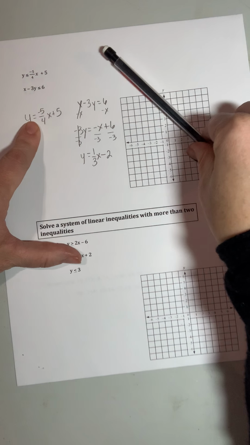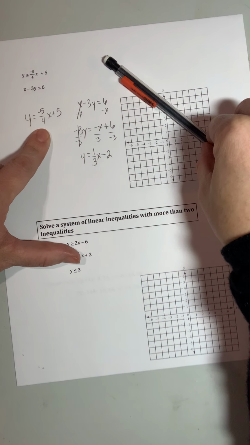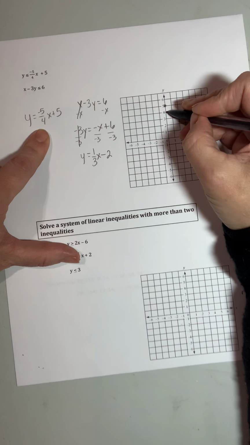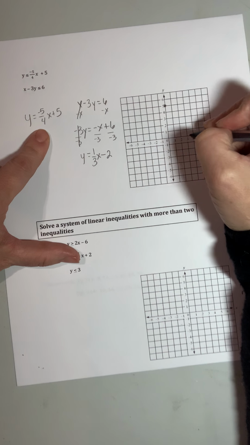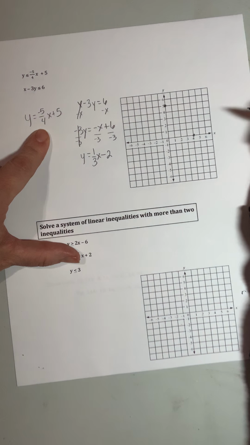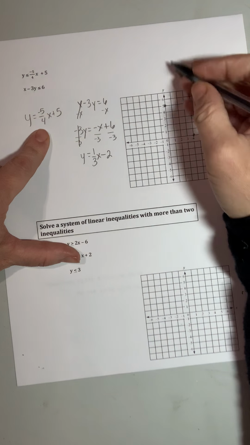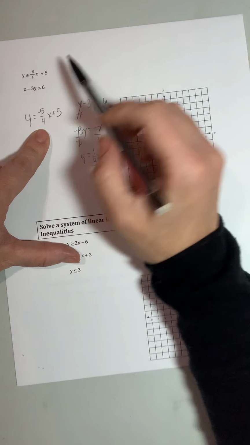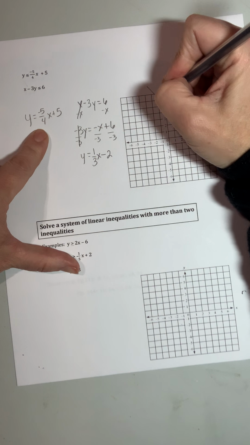Okay, so I have the first one up here at the 5. It's a negative slope, so we're going to go this direction, down 5/4. 1, 2, 3, 4, 5, 1, 2, 3, 4. And the other ones will take us off, so we'll just use those 2 points, and it is filled in.